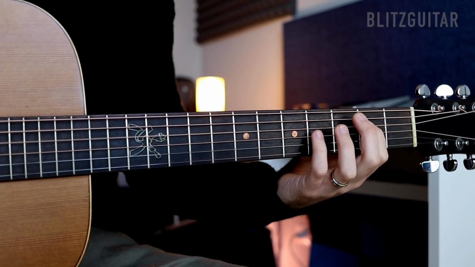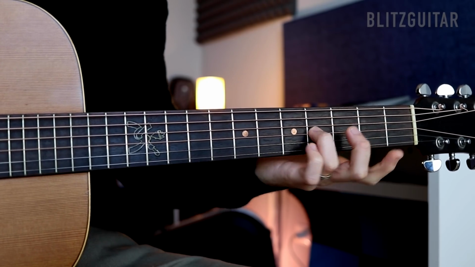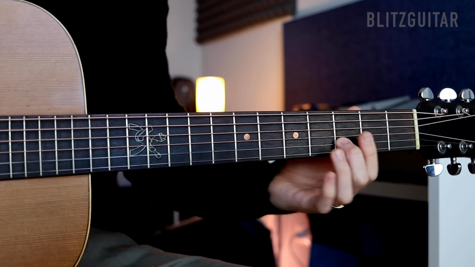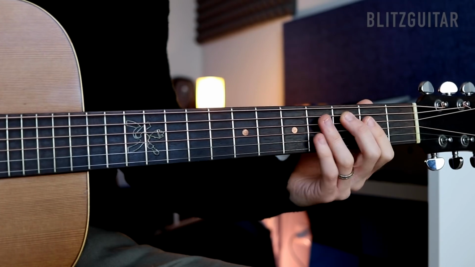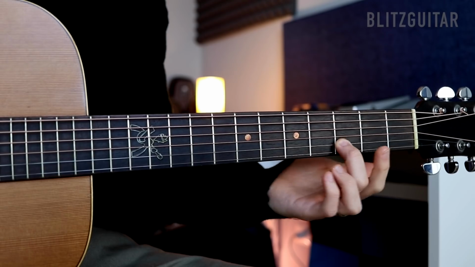In this lesson, we are going to explore the major 9 and the minor 9 chords, so that hopefully you can get inspired and you can start implementing these two beautiful chords into your playing. Now, the major 9 chord is a major chord, so with the root note, the major 3rd, and the perfect 5th, plus the major 7th and the major 9th. So in the case of the C major, we will have C, E, G, B natural, and D.